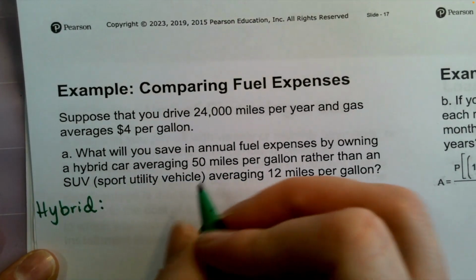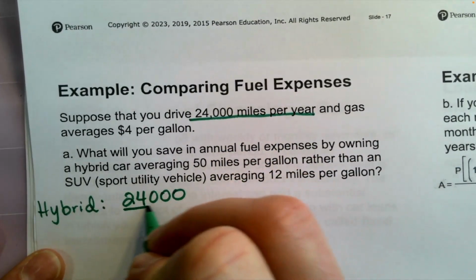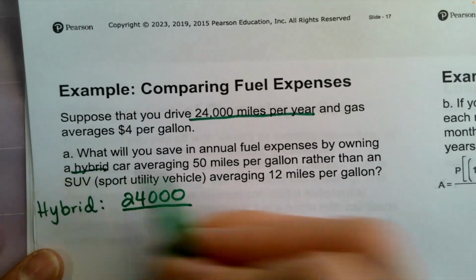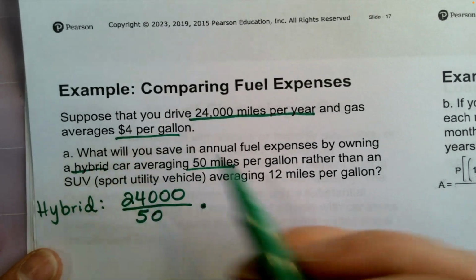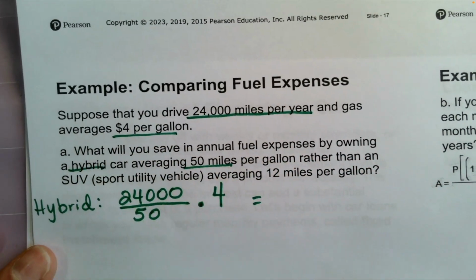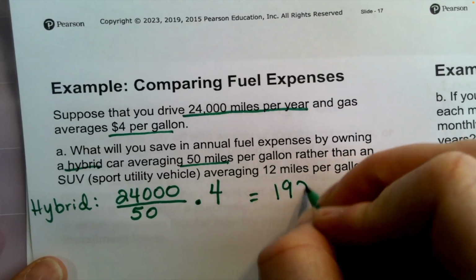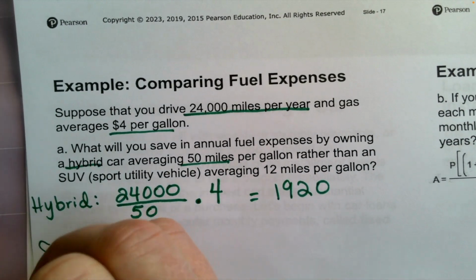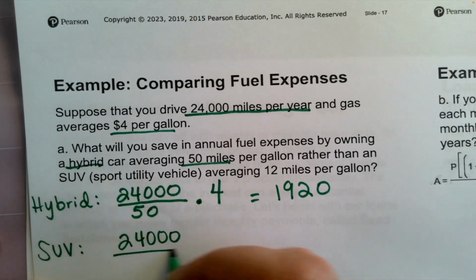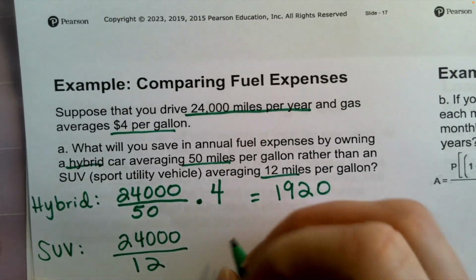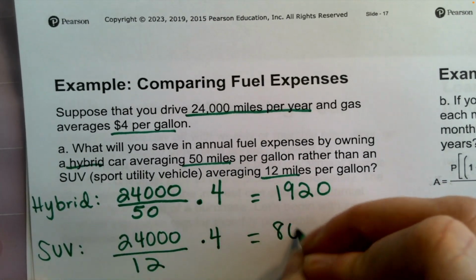So the hybrid is going to be annual miles driven. So that is our 24,000. We're going to divide by miles per gallon. So for the hybrid, it's 50. And then we're going to multiply by the price per gallon. So we're using $4. You'll put that in your calculator. It's 1,920. The SUV is 24,000, but it's only 12 miles per gallon. Woo. Times $4. That one comes out to be 8,000. Wow.